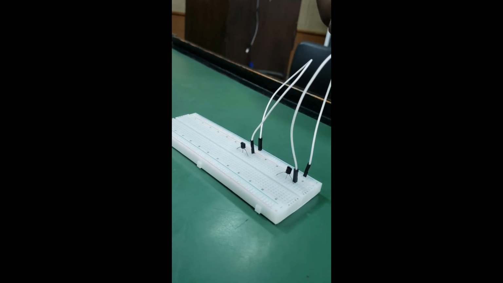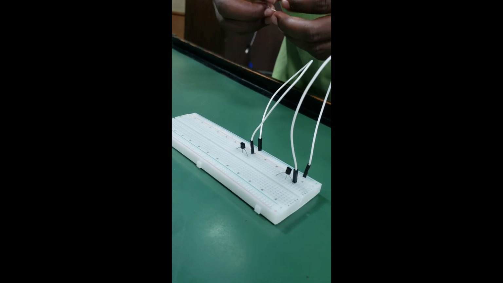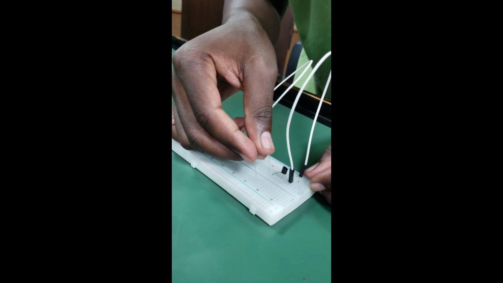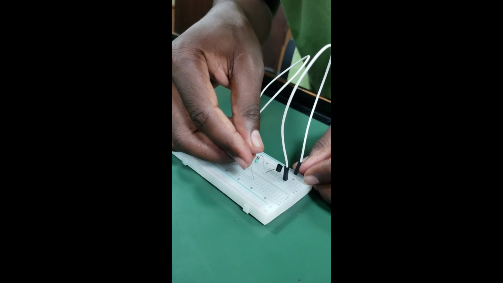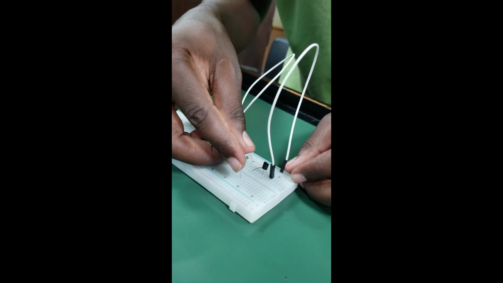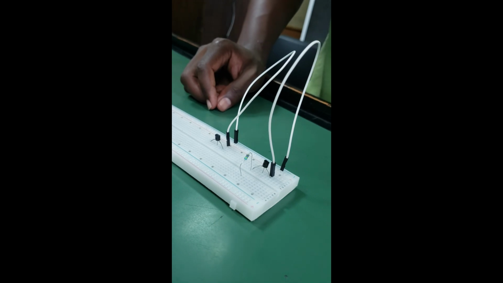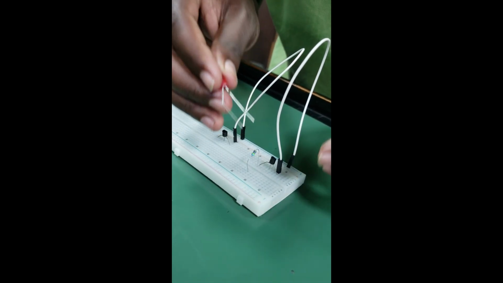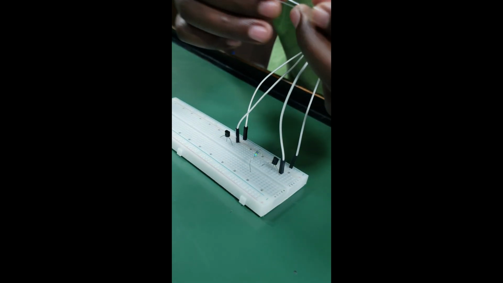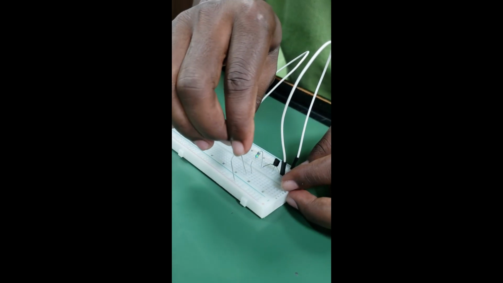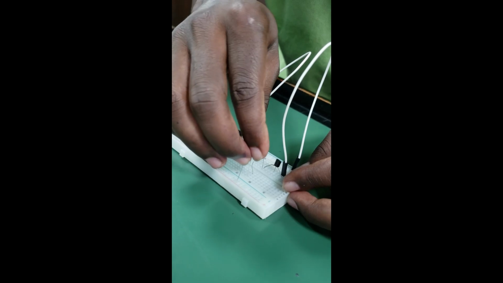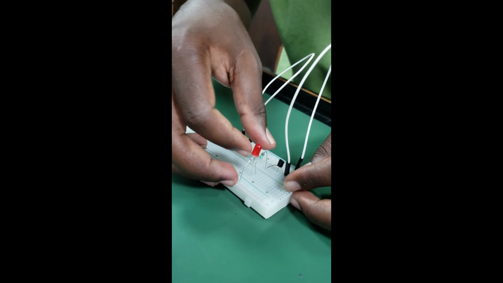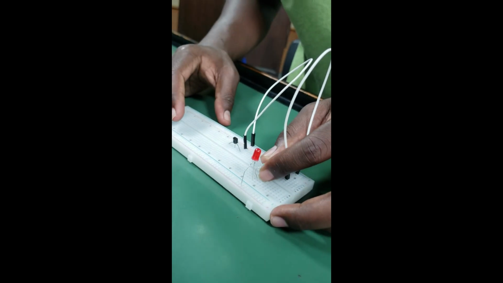From the collector of the BJT, I'm connecting 470 ohms. And this 470 ohms is in series with the light emitting diode. I'm connecting the positive side of the light emitting diode to this positive rail, and the negative side is connected to this resistor.